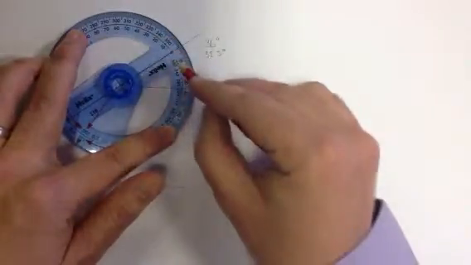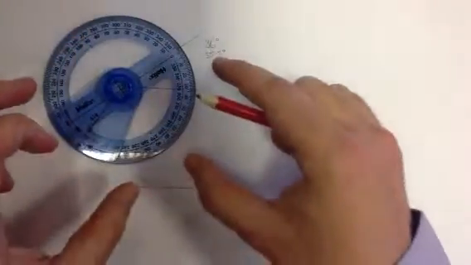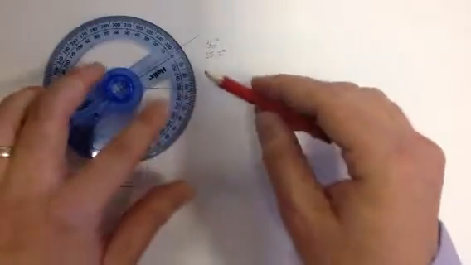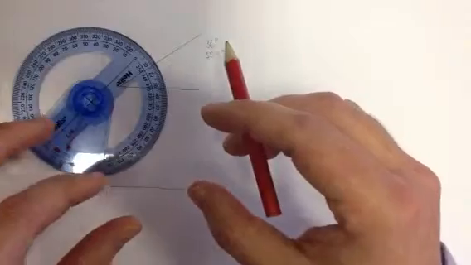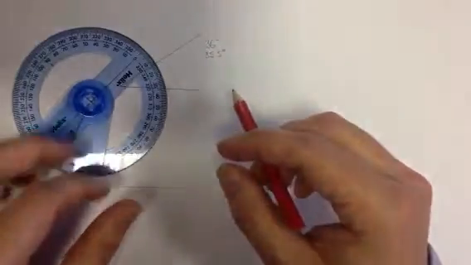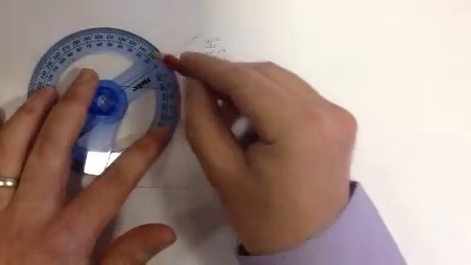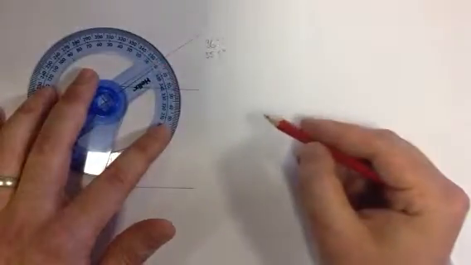So which numbers you use depend on which line you're measuring from and to, but you can't go wrong as long as you remember we're starting from 0 and counting up. I can't go from 0 to 350. I want to go 0 to 10.